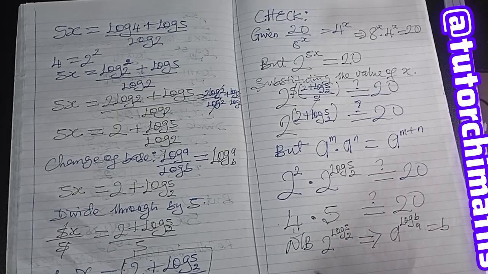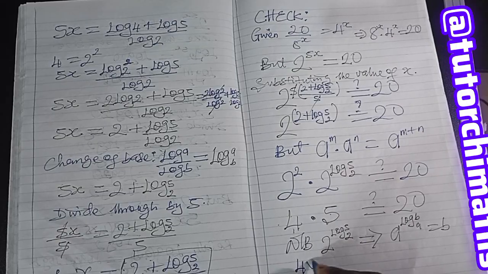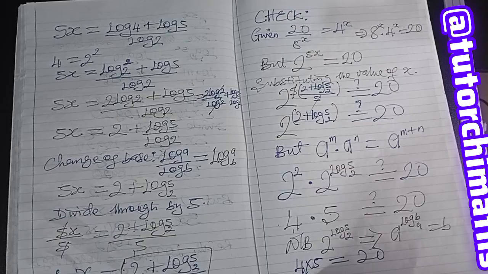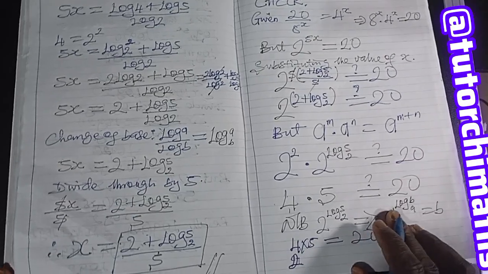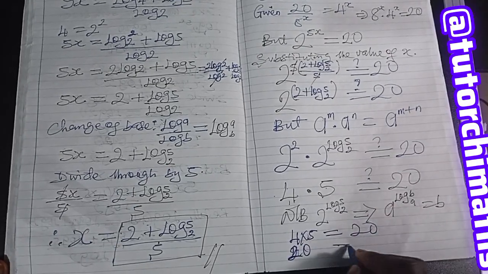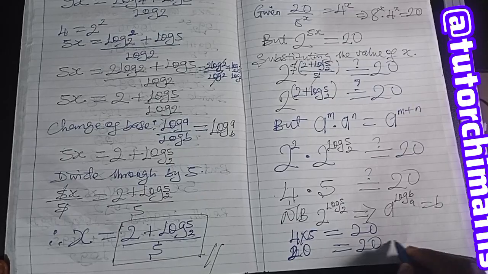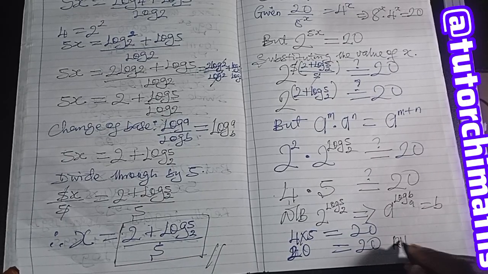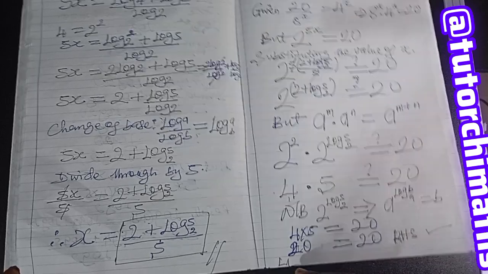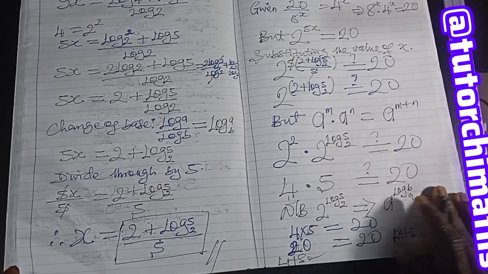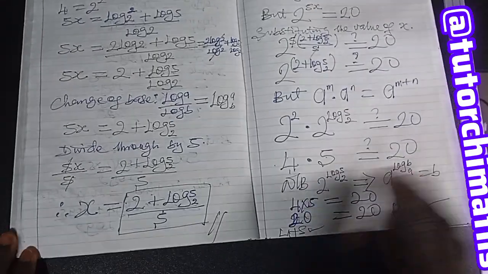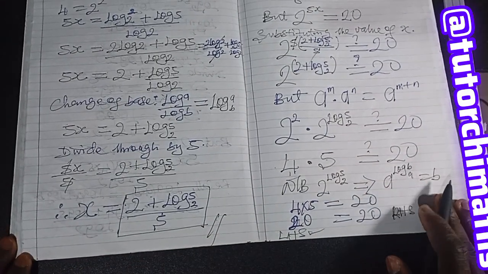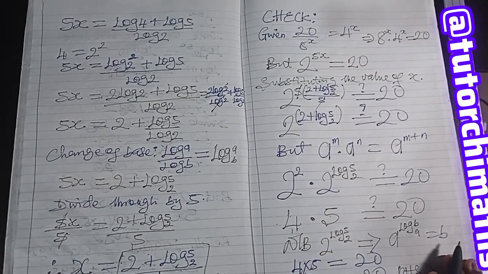So 4 times 5 is equal to 20. So the left hand side is 20, which is this side. The right hand side is correct, so the left hand side is also correct. Therefore, the value of x, which is x equals 2 plus log 5 base 2 divided by 5, is absolutely correct.